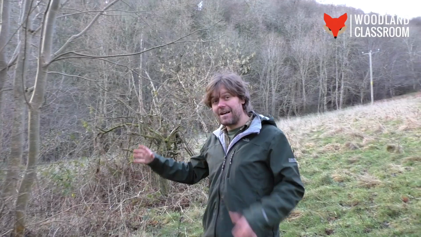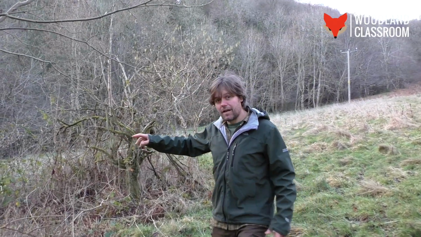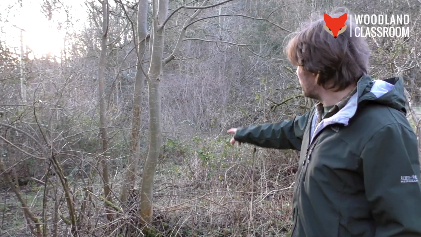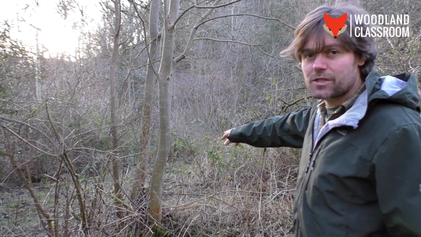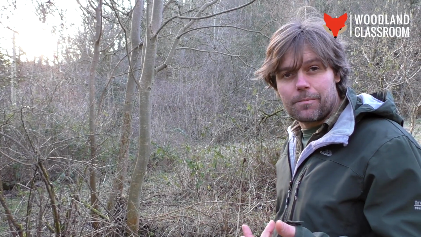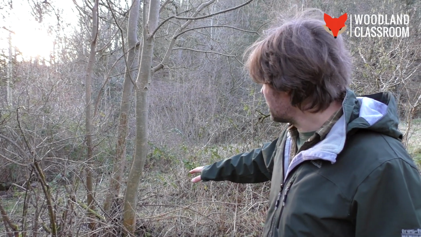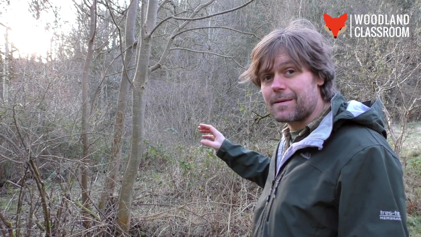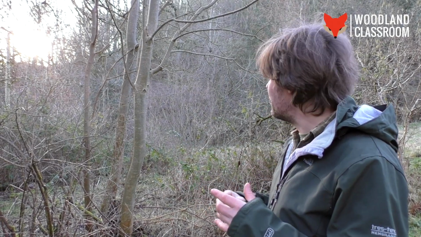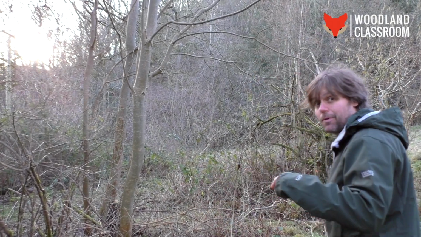Over here we have a good example of an ash which has got a multiple stem. You can see 1, 2, 3, 4 main stems coming off this ash here, and that means that it's been coppiced at some point. Someone's come along, cut this, and we've had 4 main stems grow. It's a really good example of how an ash can look different compared to the single stem ash we looked at earlier. Let's look at something else that's important too.